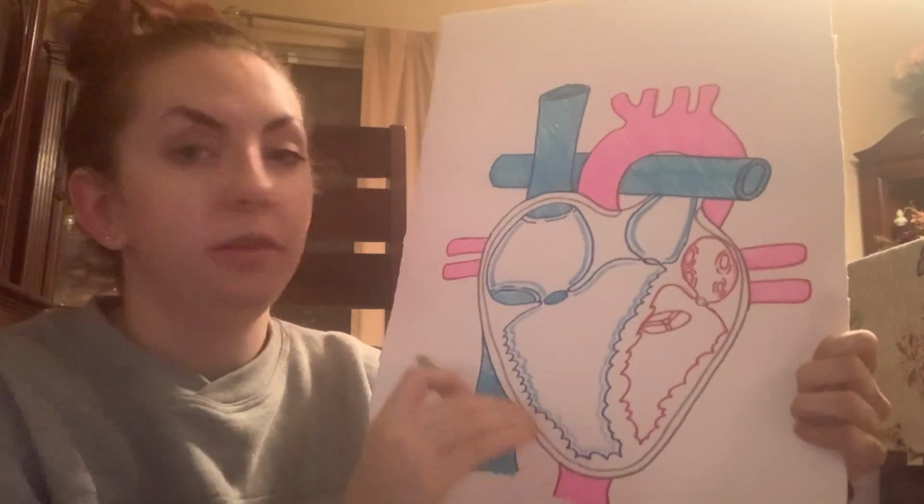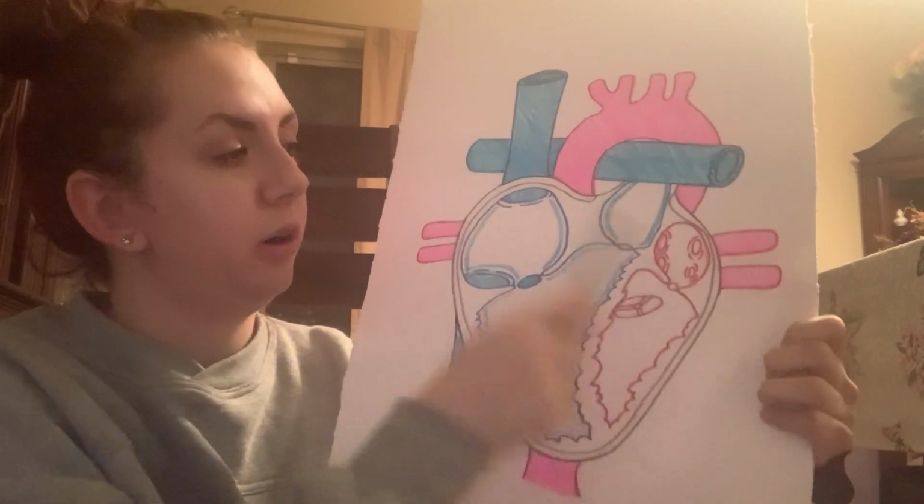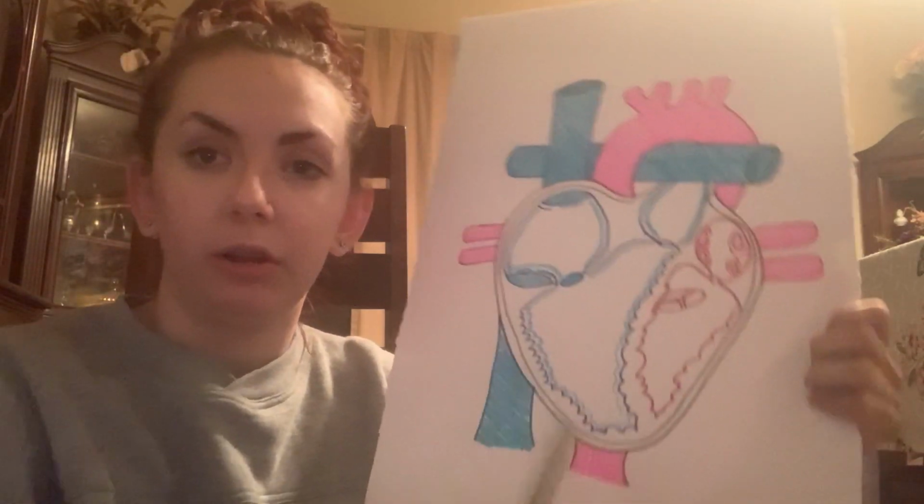And that is how the blood flows through the heart and then also to the upper and the lower parts of the body.